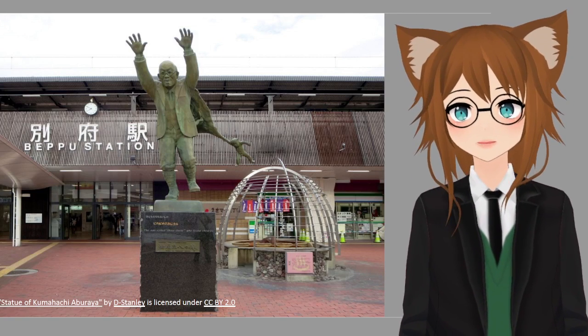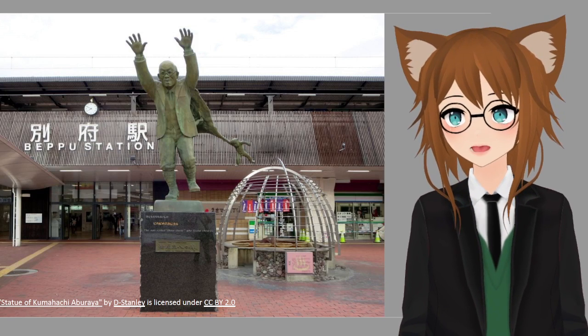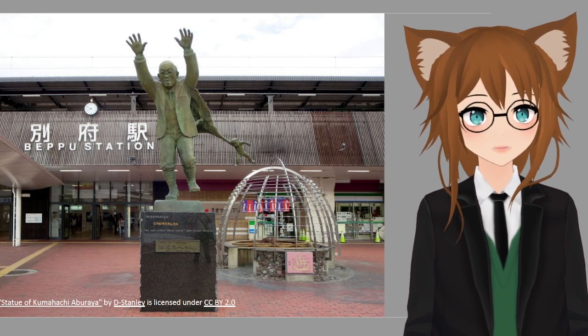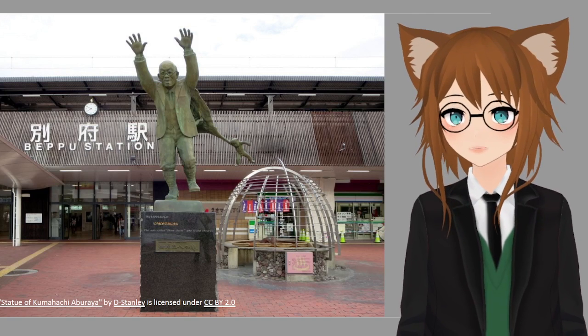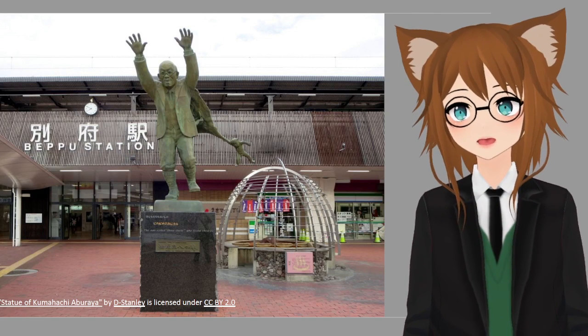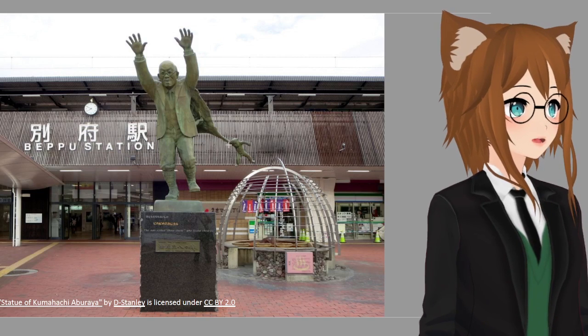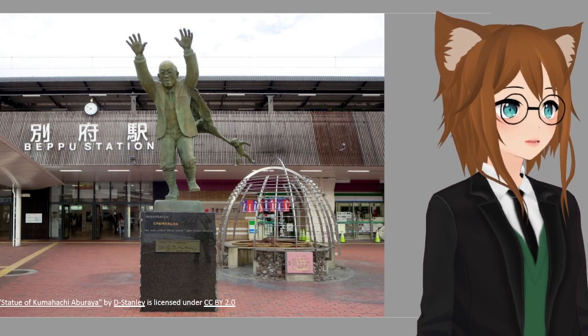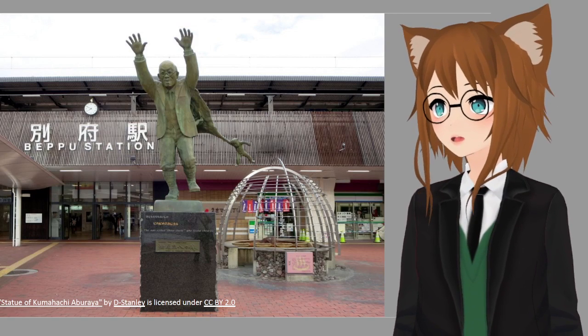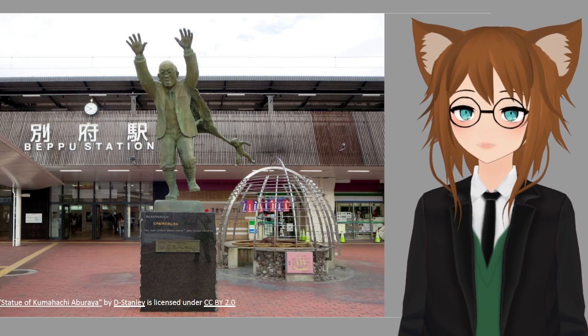So when you go to Beppu, you can see this comic statue of him outside of the train station. That's what we have here. This is the train station. And he's being playfully beaten by a tiny demon. It's sort of difficult to see, but this is the tiny demon, and he's beating him with his weapon here. I'm not sure why it looks like this.